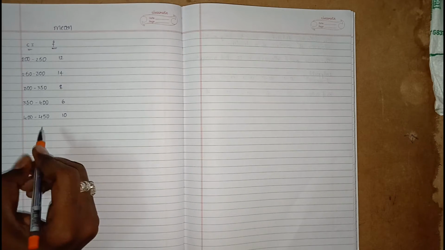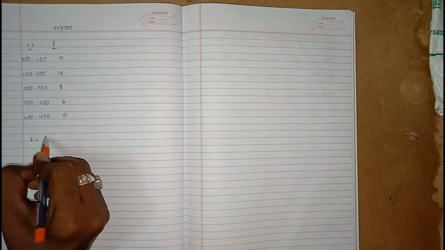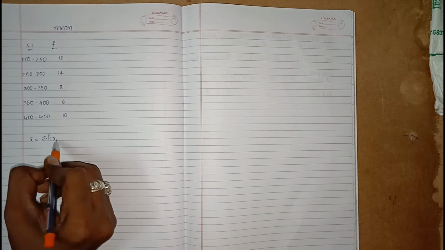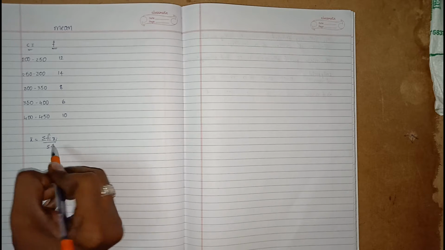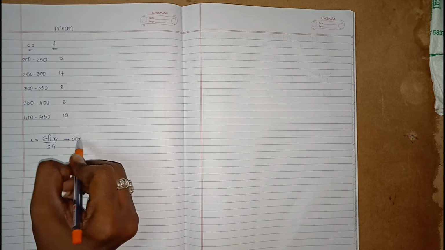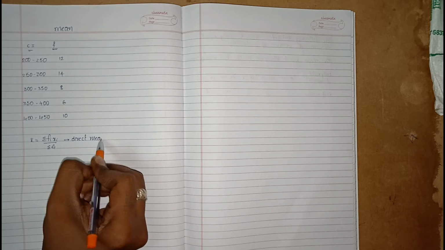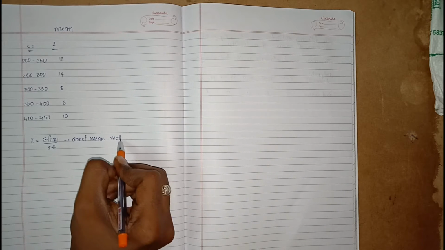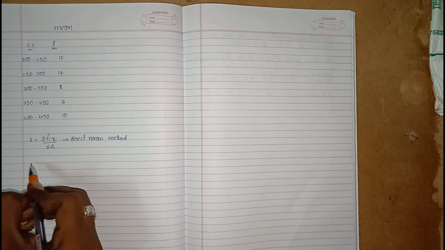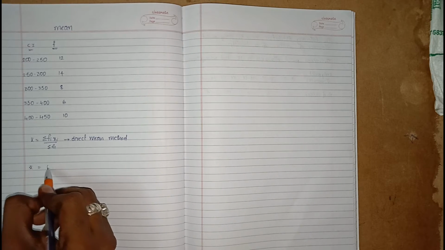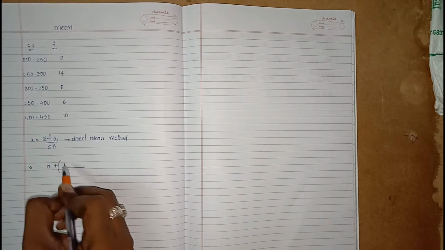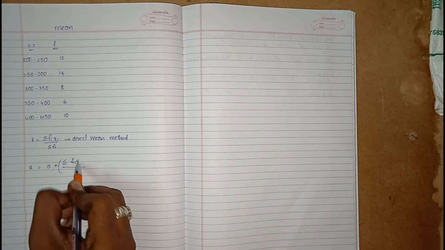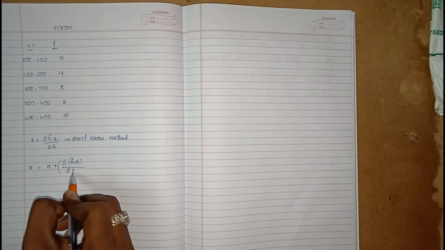we have three formulas. The first formula is x bar is equal to sigma fi xi by sigma fi. It is the direct mean method. One more formula is x bar is equal to a plus sigma fi di by sigma fi.